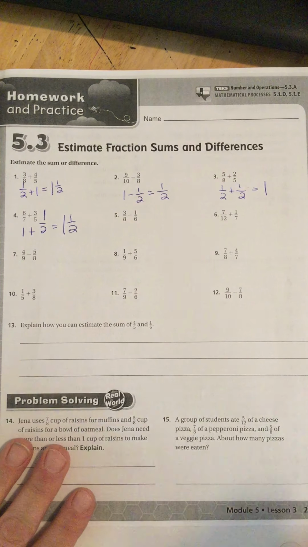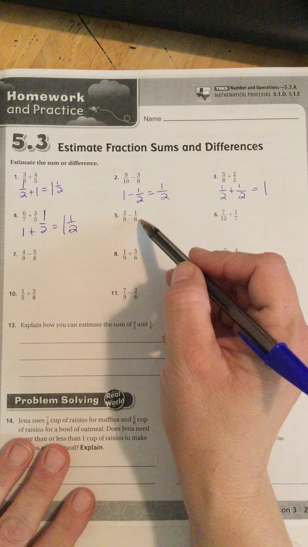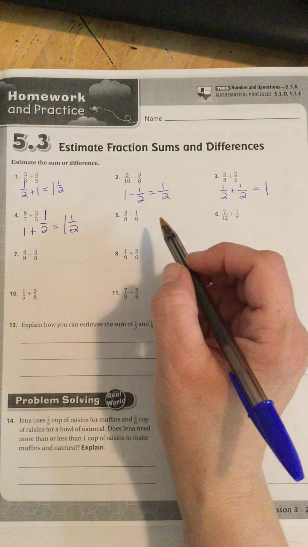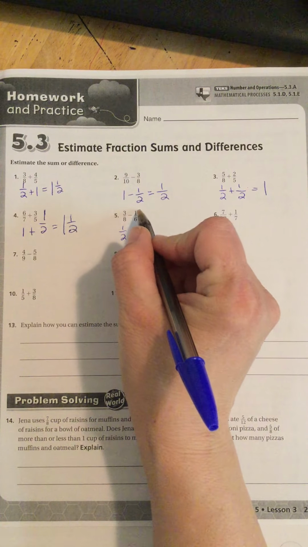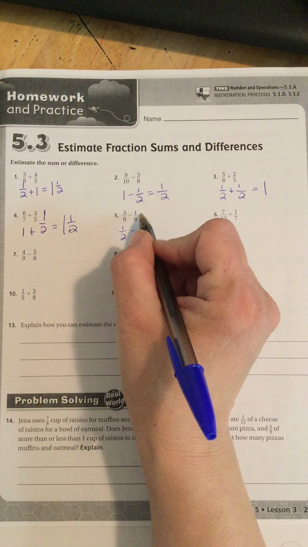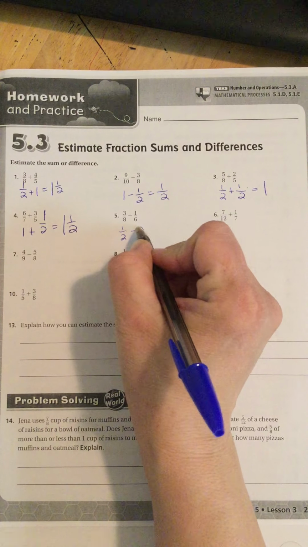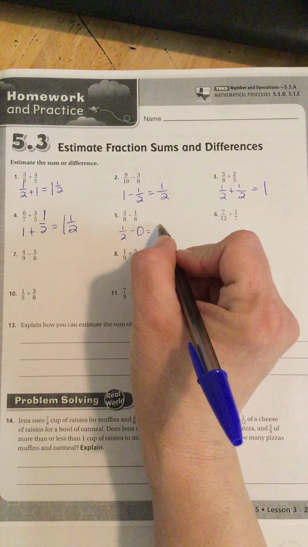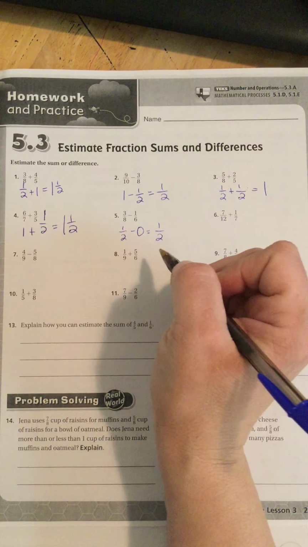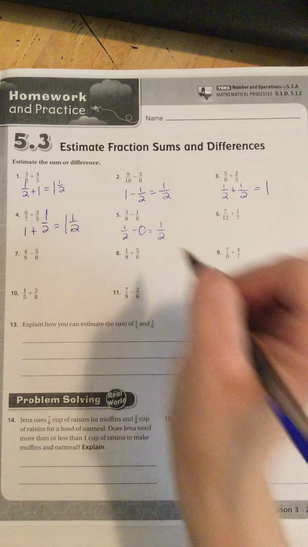Okay, 3/8 minus 1/6. I would say 1/2. And 1 is not even close to 6. It's closer to 0, so 0. If you have 1/2 and you don't have to give anything away, you still have half a bar left, right?